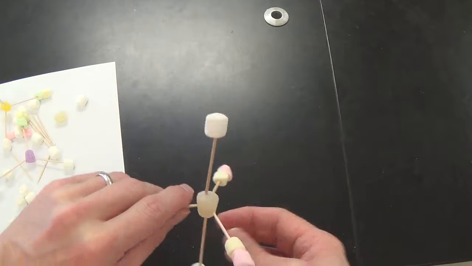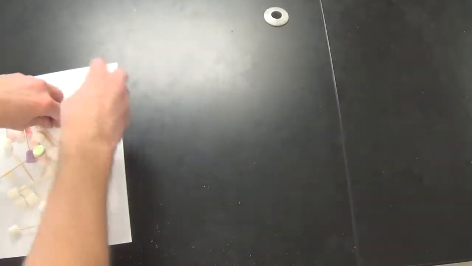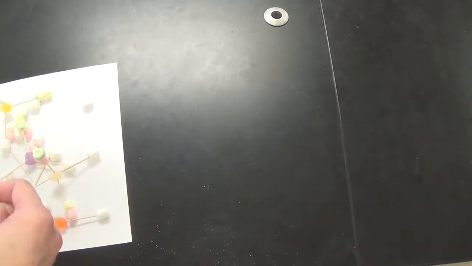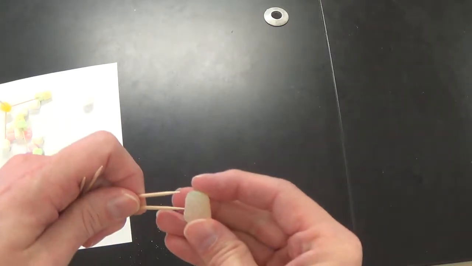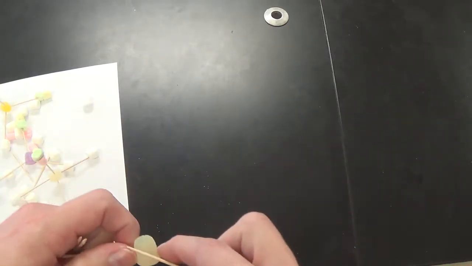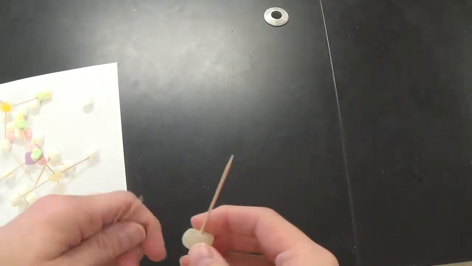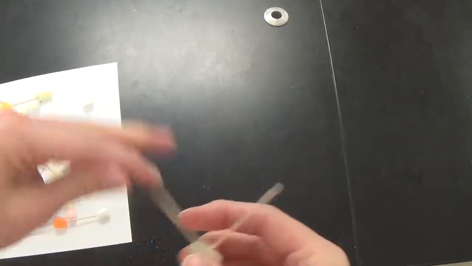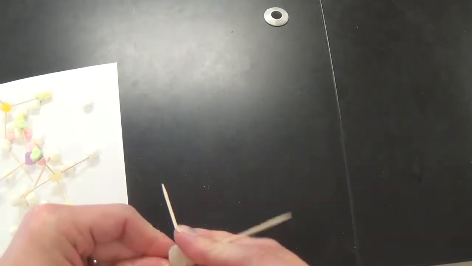Okay, one last one to model. We're going to put in 6. And if you've ever played a game of jacks, you have seen what it would look like to have 6 bonding pairs around a center atom.